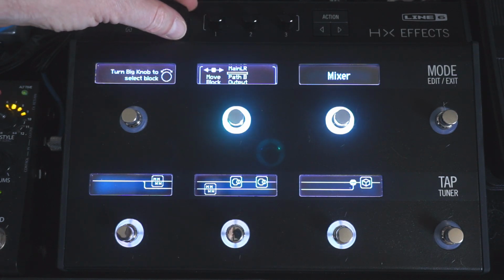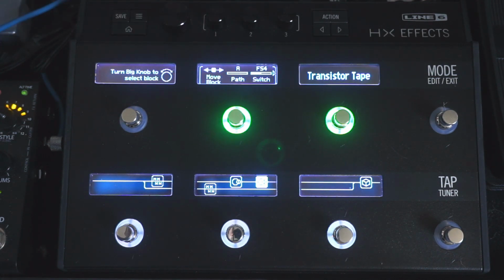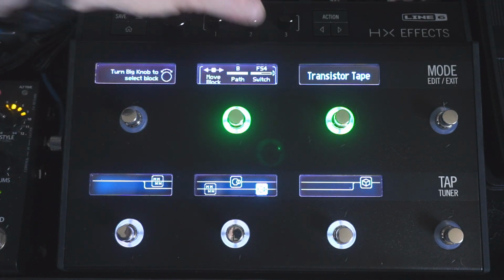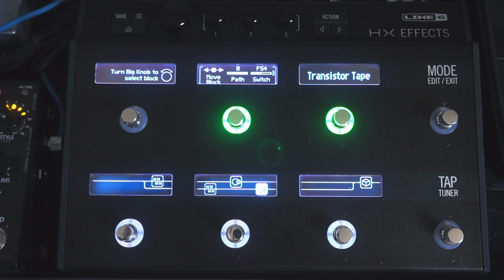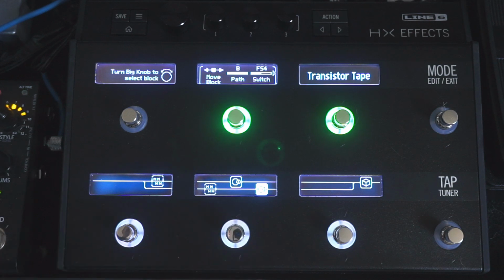And just to reiterate the point, if we want to put one of those delays on the same path as the fuzz, then we select it, button 2 to change path, and it's now on the second path. So we now have two completely parallel paths, one with overdrive and delay and one with fuzz and then delay.